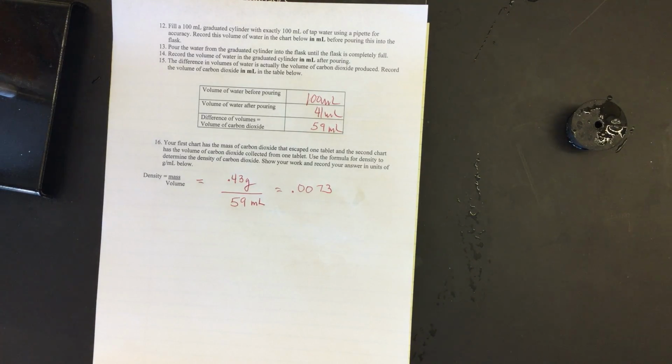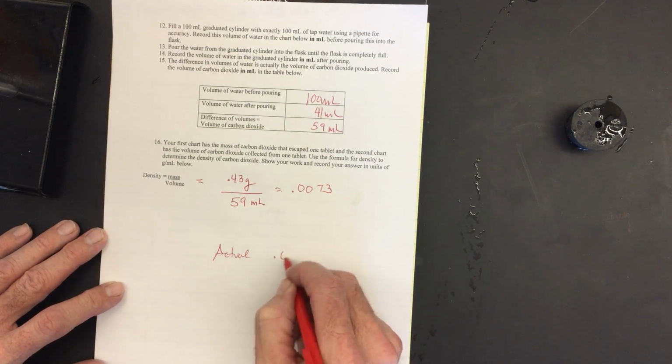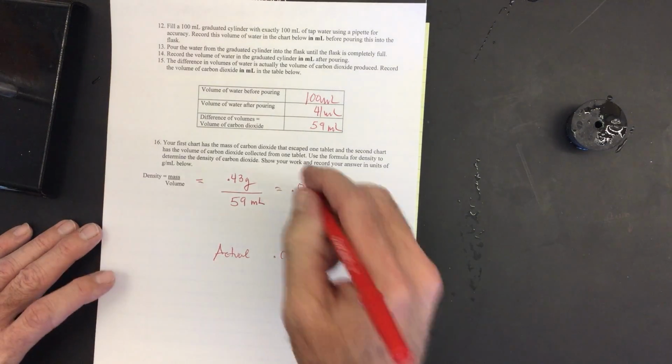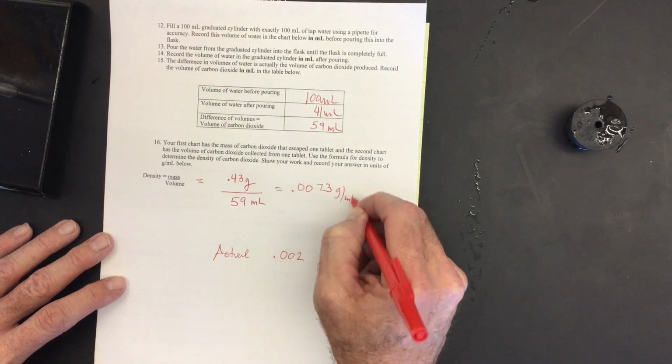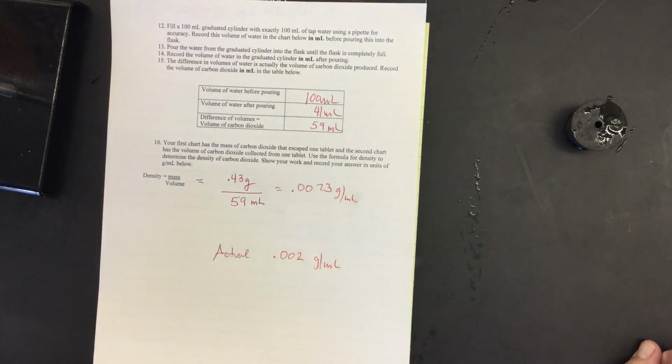The actual density of carbon dioxide, here's the actual, is 0.002. What are my units? Grams per milliliter. So we got kind of close to the actual density of carbon dioxide. And we did that with the Alka-Seltzer, using the mass that was escaping, and we also calculated the volume of gas that was produced.